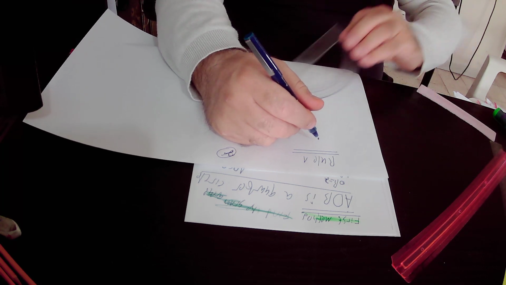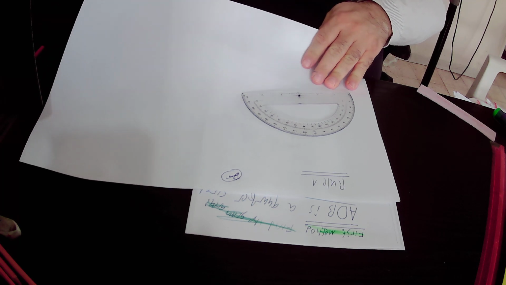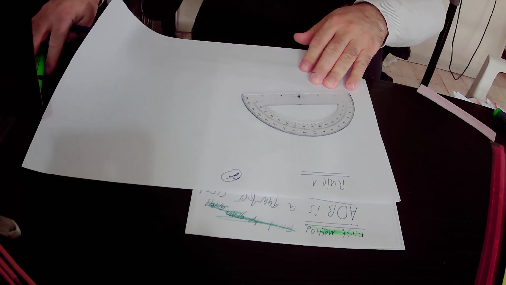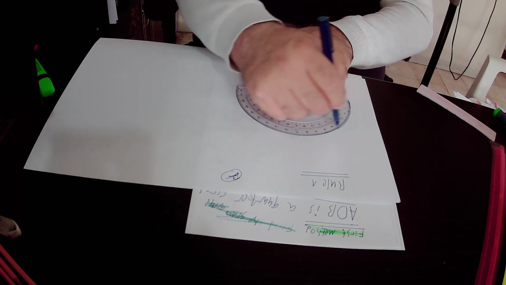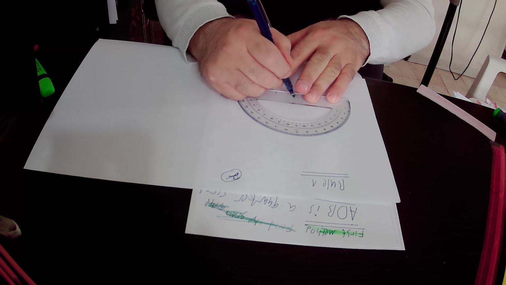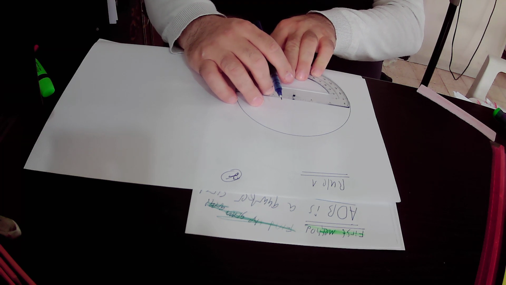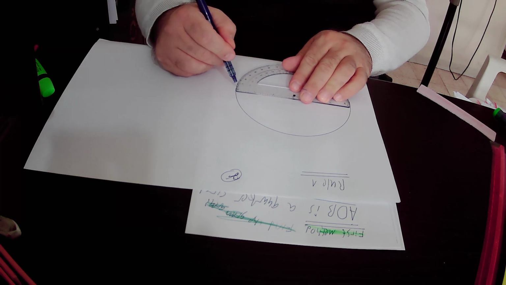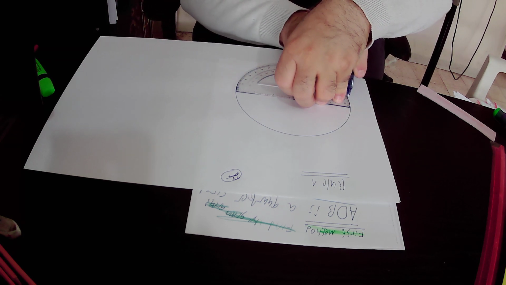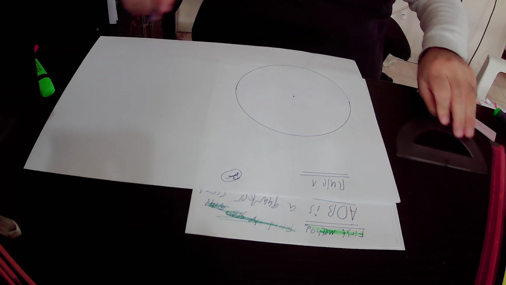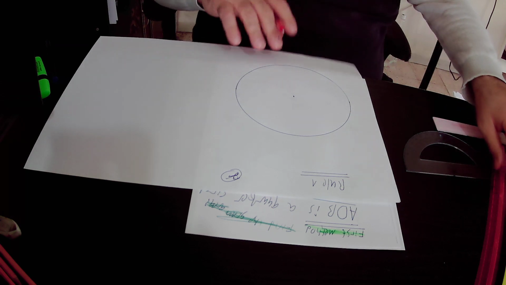if we have this circle, inside this circle we have chord AB.